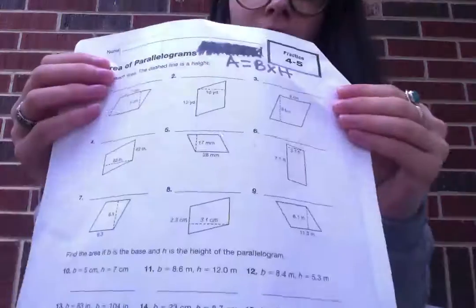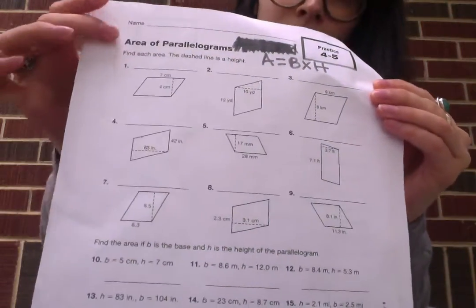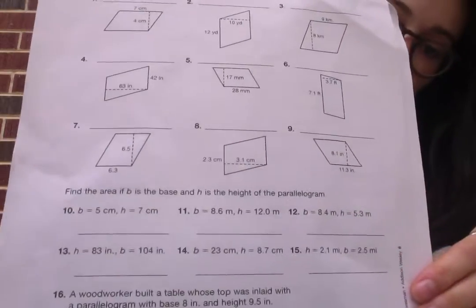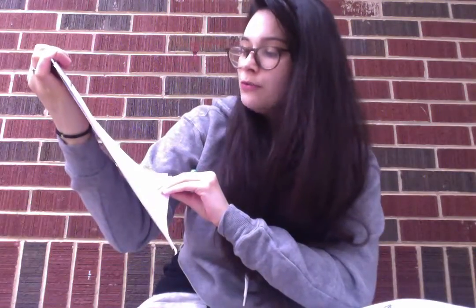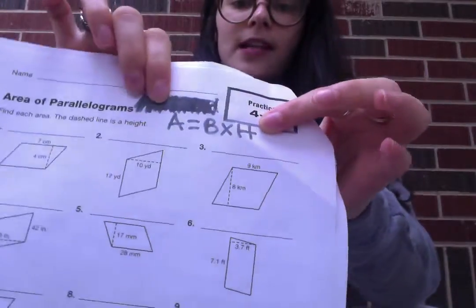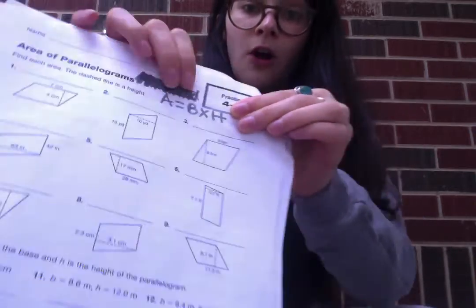When you're done with this page, it's not done. We're not over. We're doing another page. This one is parallelograms. Parallelograms are base times height, okay? And so for 1 through 9, you're just finding the area. Okay, so I think everybody should have this up here. I've written the formulas on all of your pages. And then they change it up on you.